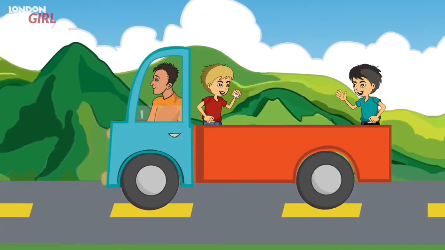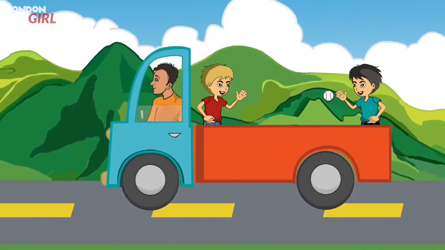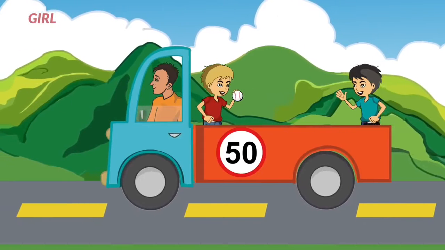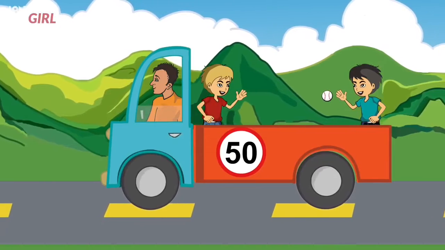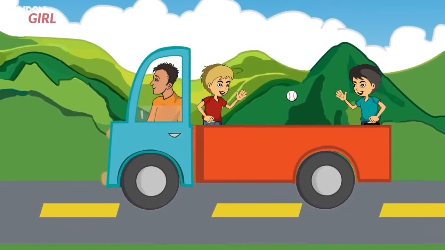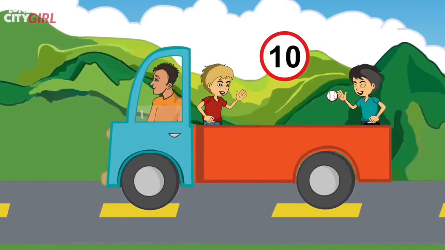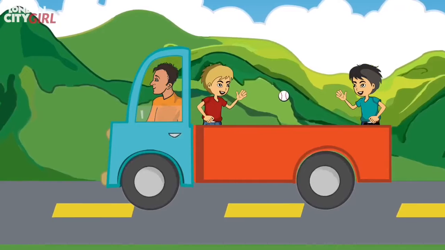Look at the truck with 2 kids playing catch. The truck is moving at a constant speed of 50 miles per hour, but as the kids are also moving with it at 50 miles per hour, they could easily think that they are standing still. When the children throw the ball at 10 miles per hour, they observe that the ball they have thrown is moving at 10 miles per hour.